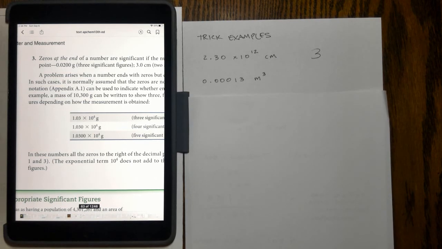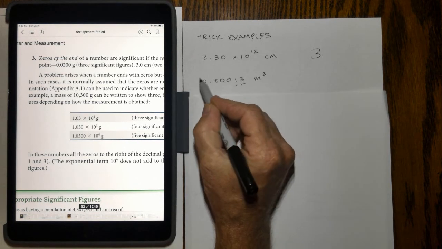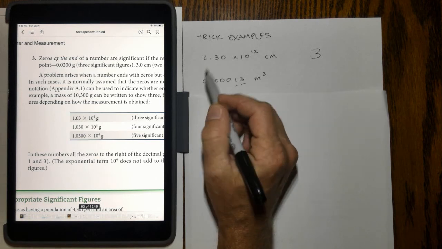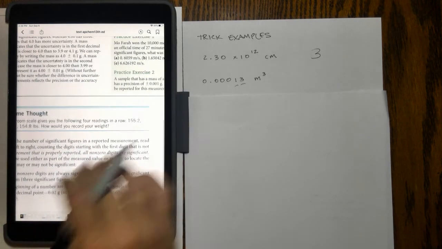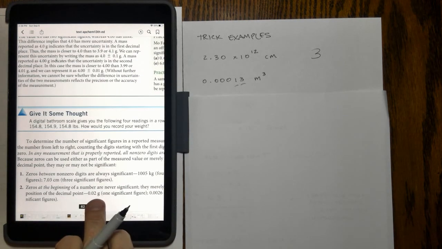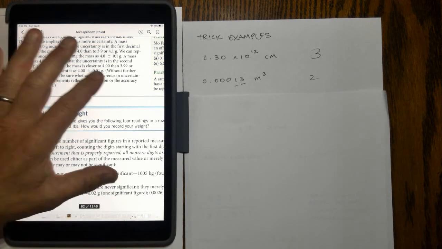How about this measurement? How many sig figs are in this one? Well, this one, of course, the 1 and the 3 would count, but these zeros would not count because they are leading zeros. They do not count because they're at the beginning of a number. So these don't count at all, so this would only have 2 significant digits.